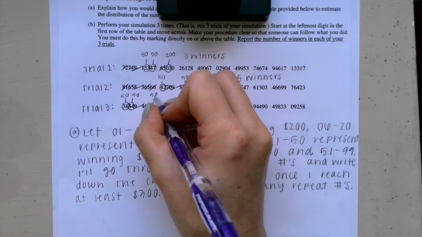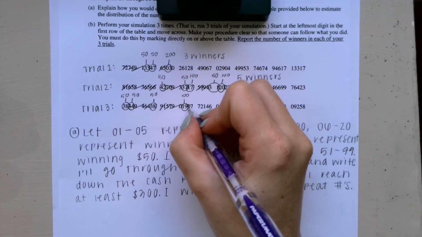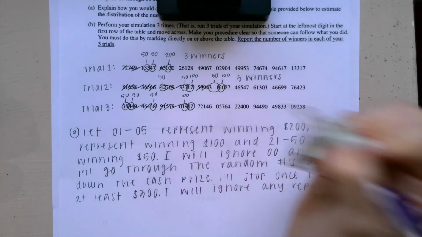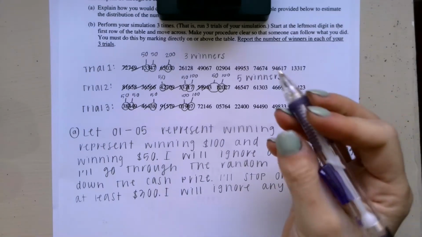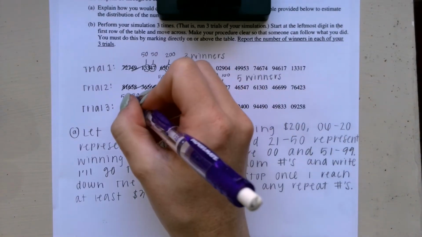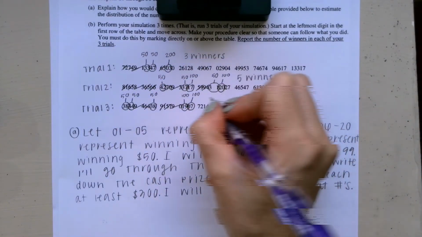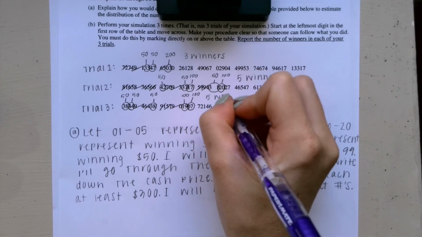So I'm at 100, 250. And then 07 gives me another 100. I'm now at my 300, so 1, 2, 3, 4, 5 winners again.